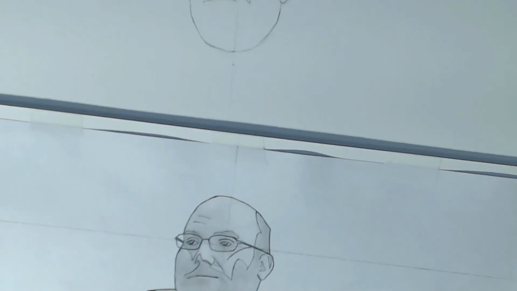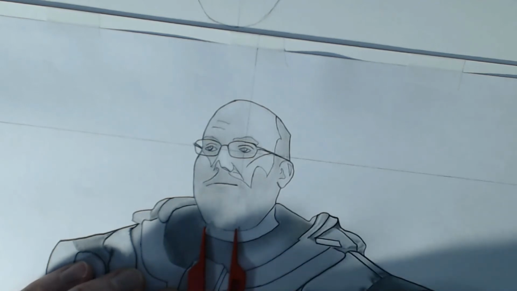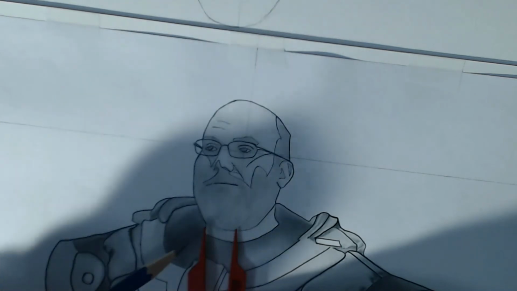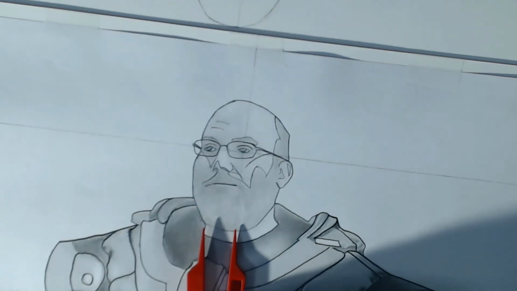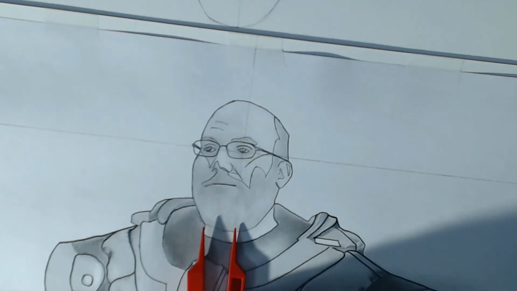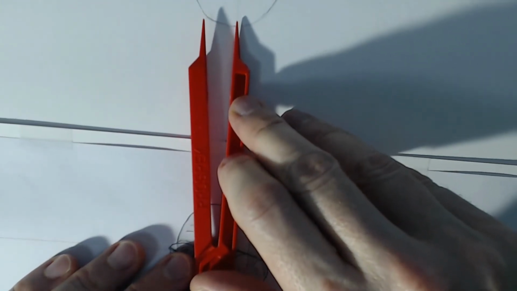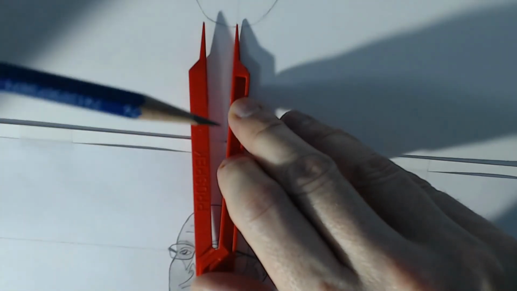So when this is parallel with this line, the point where this intersects with that line is where our thing is. Okay, if we go like that, it's going to be about right.